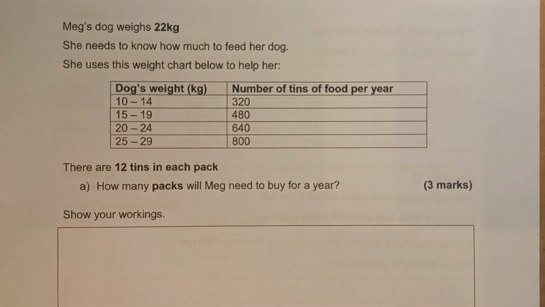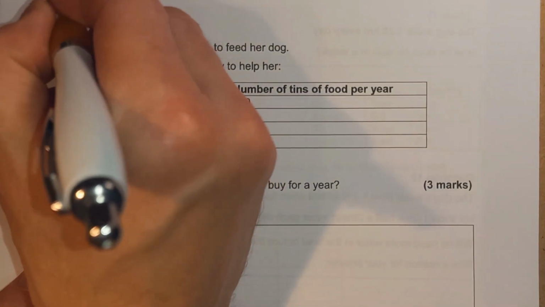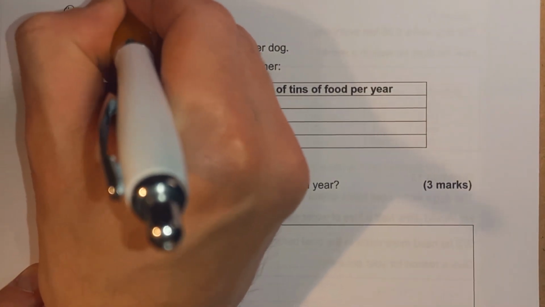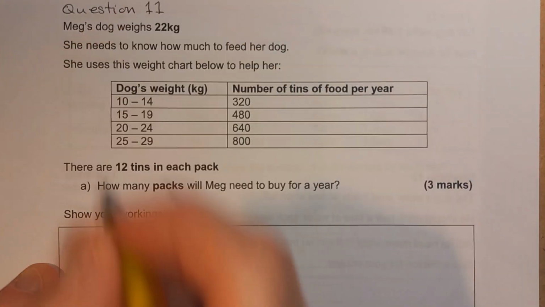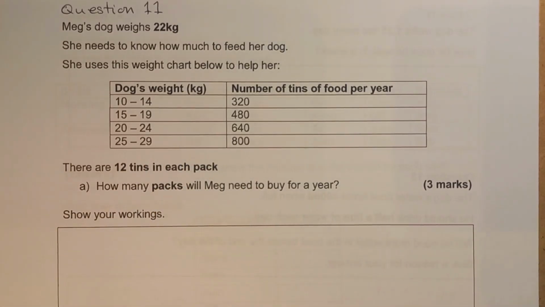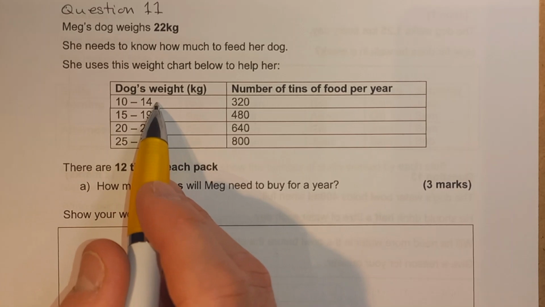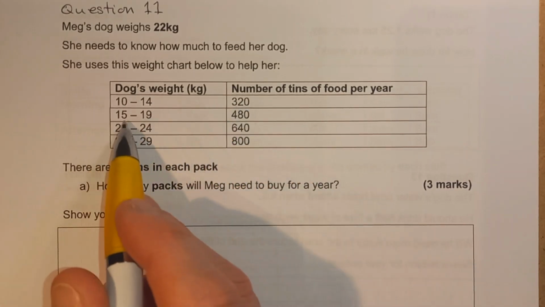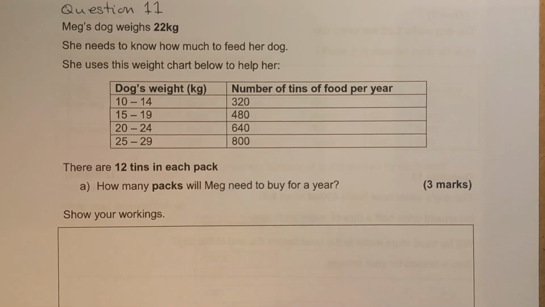Right. So we've got Meg's dog weighs 22 kilograms. I think we're on to, yeah, this is question 11, but for some reason it's not printed that out. So let's put question 11 up. Okay. So we've got Meg's dog weighs 22 kilograms. She needs to know how much to feed her dog. She uses this weight chart below to help her. Okay, so we've got if the dog's weight is between 10 and 14 kilograms, we need 320 tins, between 15 and 19, 480 tins, and so on. And there are 12 tins in each pack. How many packs will Meg need to buy for a year?